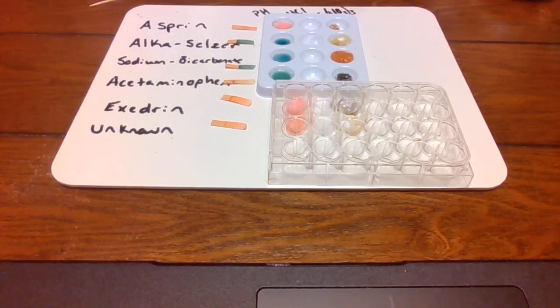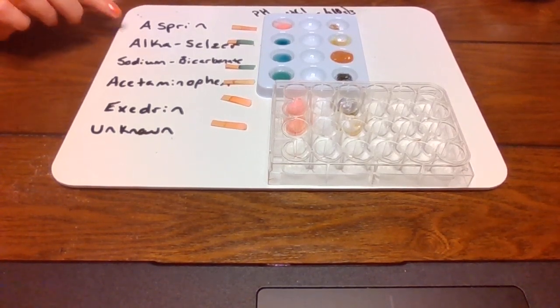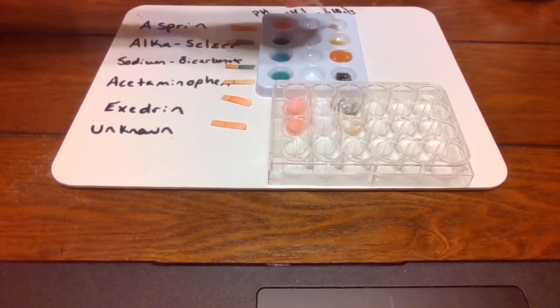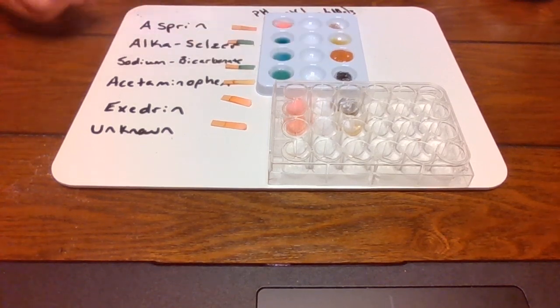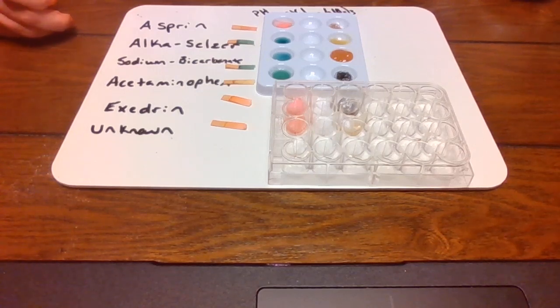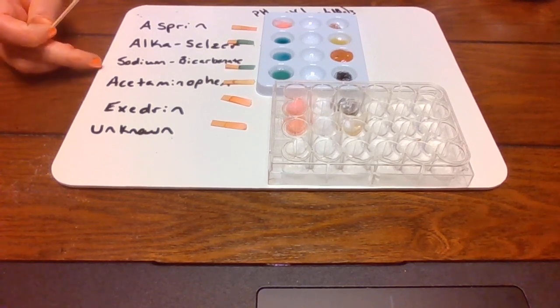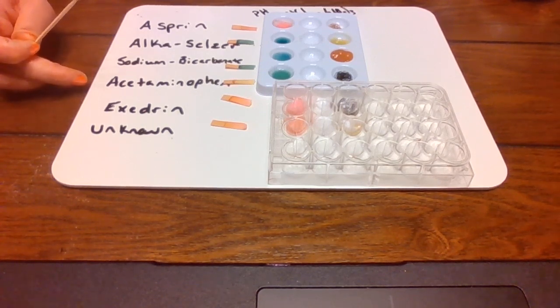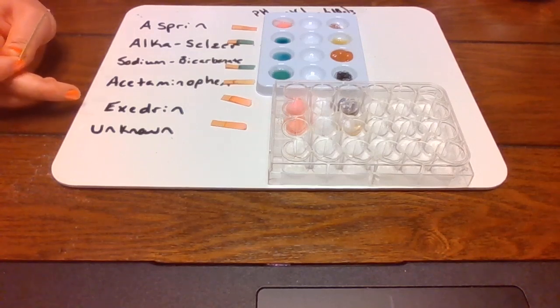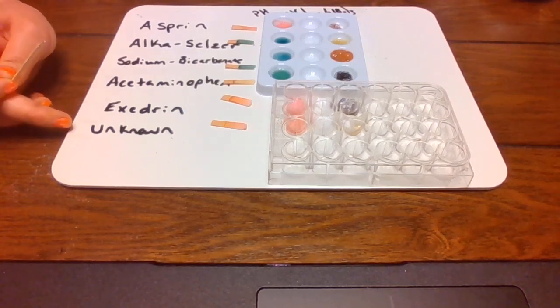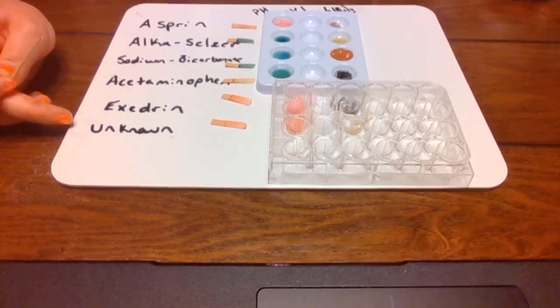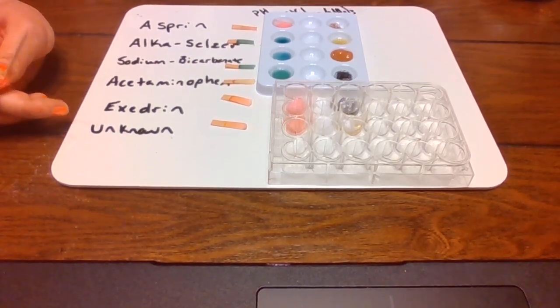There we go. Okay, so what we're looking at is for aspirin. It's kind of looking like it didn't fully dissolve, and it's kind of like a muddy, orangey, yellowy color. For Alka-Seltzer, it's more of like a neon green, yellow color. For the sodium bicarbonate, it's like a gross looking thick putty that's orange. And then acetaminophen is black. And then for Excedrin, it's also looking kind of blackish. And then for the unknown, it's looking more of that yellowy, orangey kind of color.